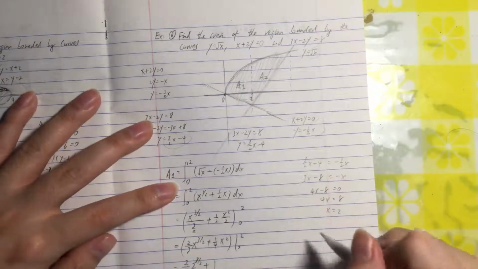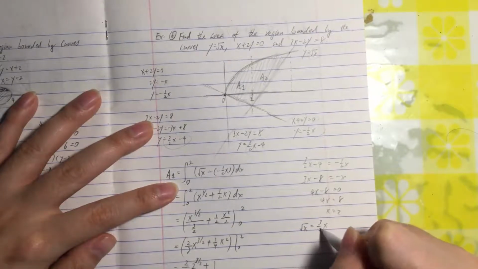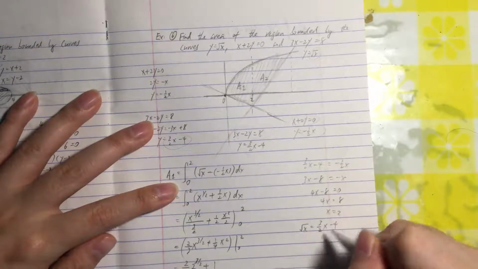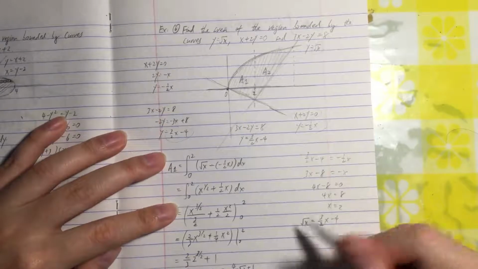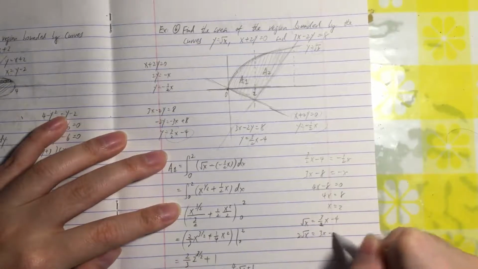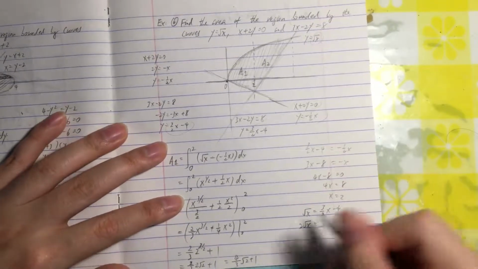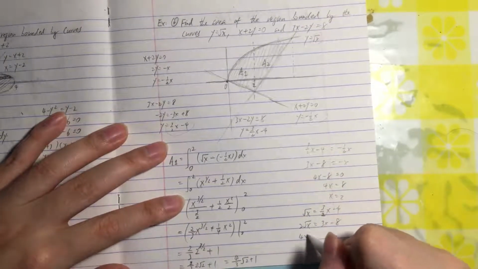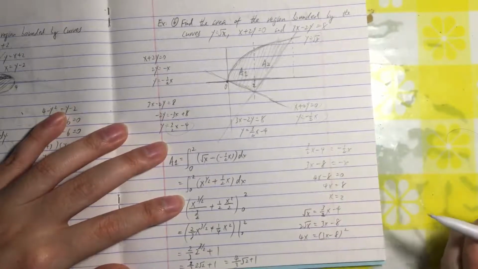So I set square root of x equal to 3 over 2 of x minus 4. I can first of all multiply both sides by 2. I get 2 square root of x equal to 3x minus 8. Then I can square both sides. If I square both sides, I get 4x equal to 3x minus 8 squared.